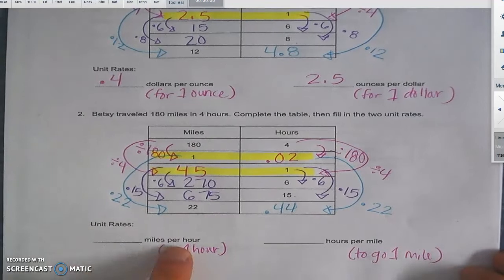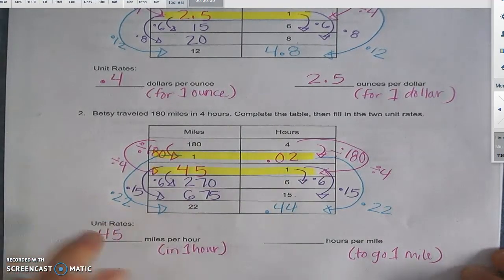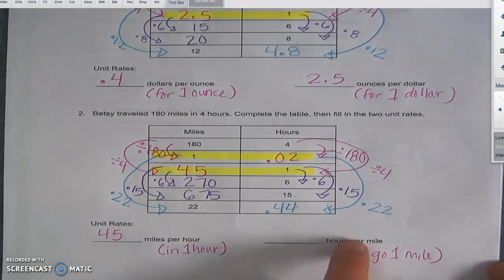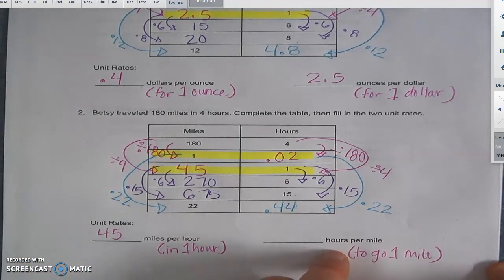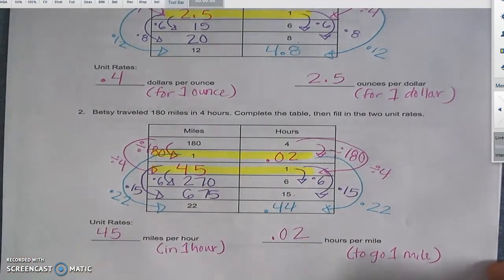So miles per hour, for 1 hour it was 45. That's a pretty common speed limit that we see. This one is really weird. How much of an hour does it take to go 1 mile? It takes 0.02 of an hour.